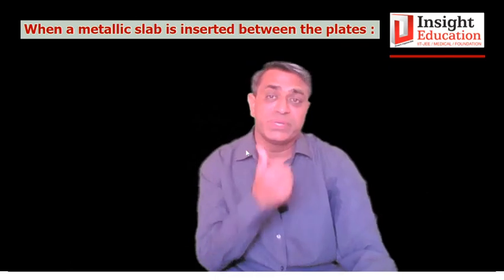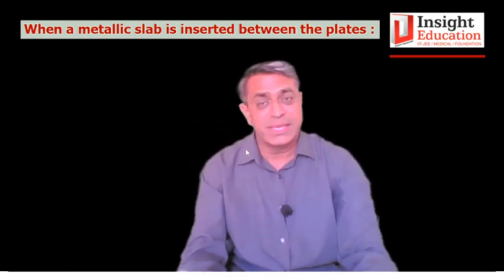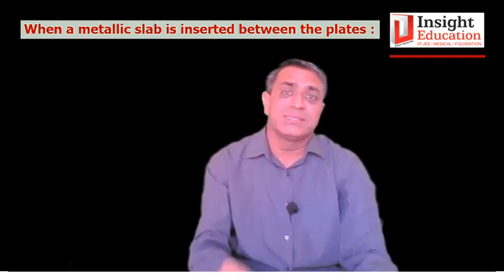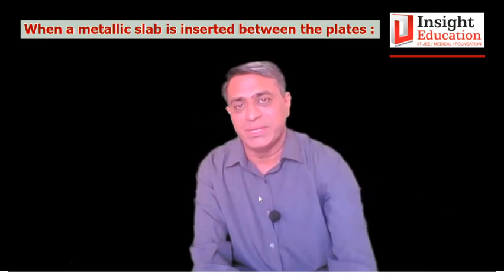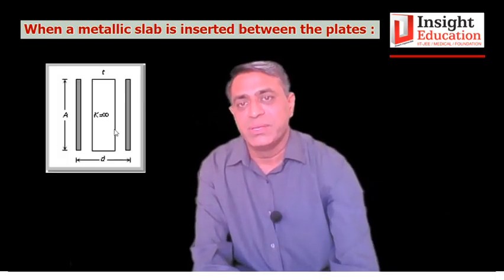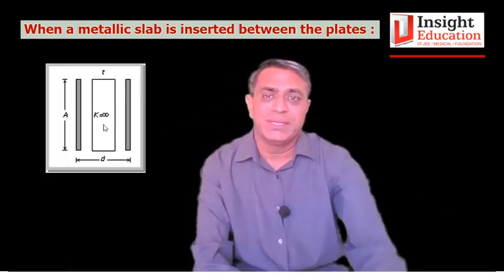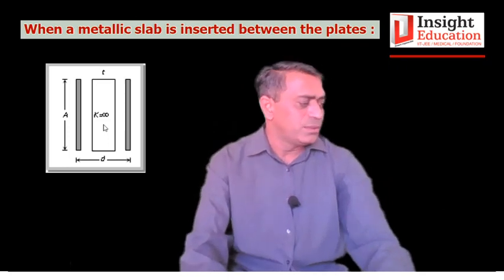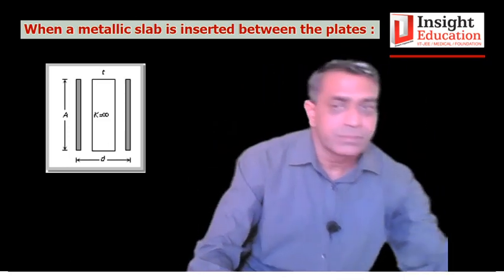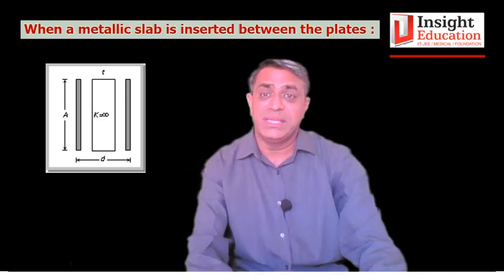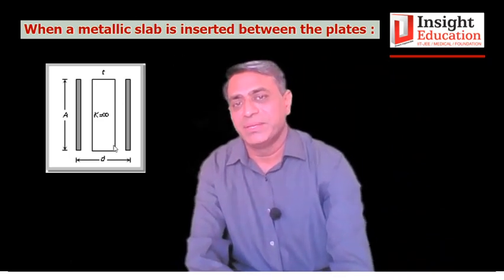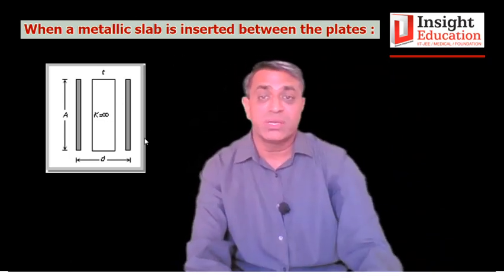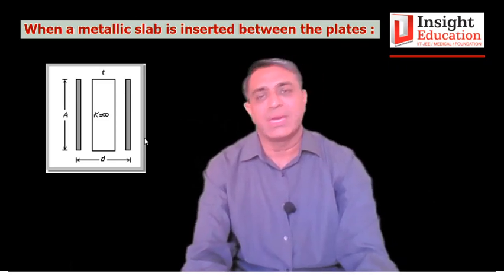Now, instead of a dielectric, sometimes in examples you will find that a metal is inserted between the plates. Suppose a metal plate is inserted between the plates. In this situation, what should be the value of capacitance?